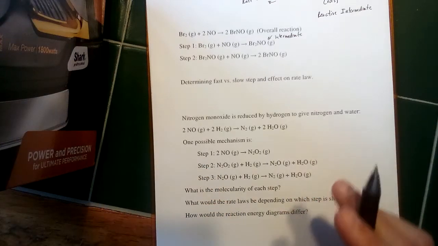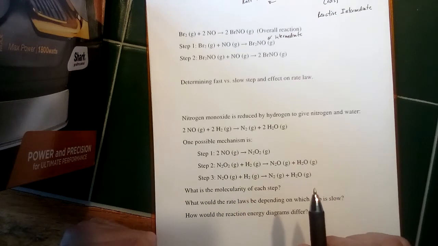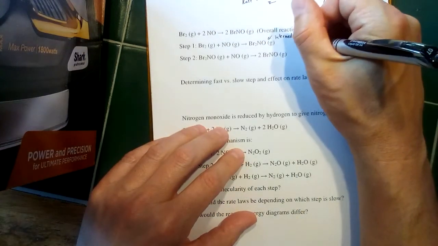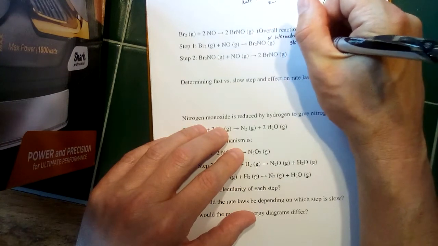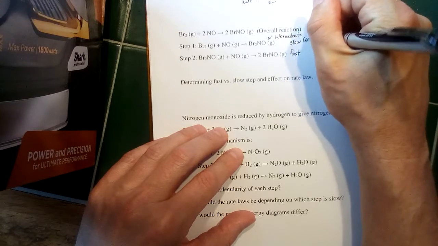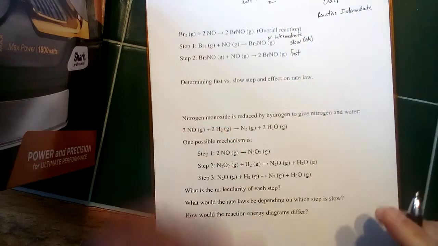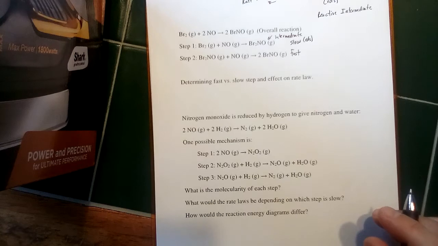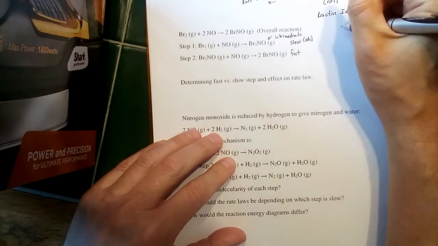If this is the mechanism, there are a couple of possibilities we would want to investigate. One is that the first step is slow relative to the second step. That would make the first step the rate determining step, the RDS. If that is the case, the rate law is going to look like this.